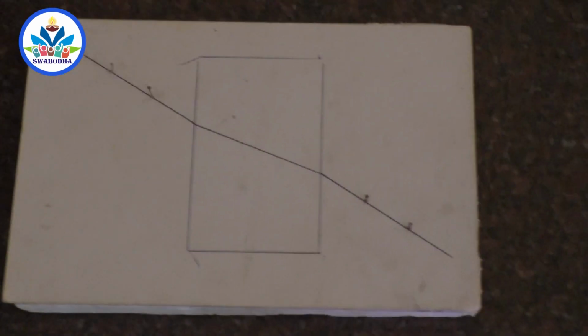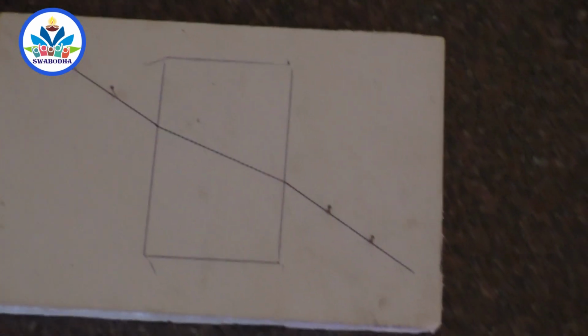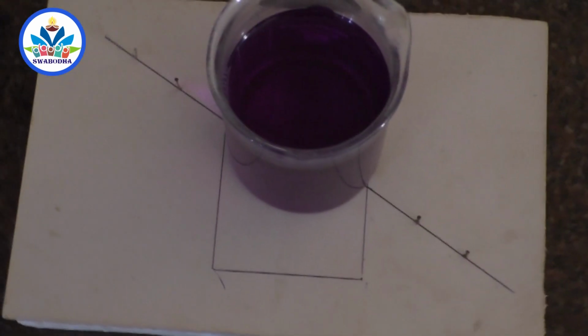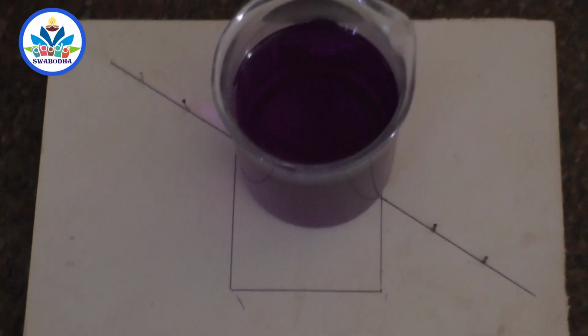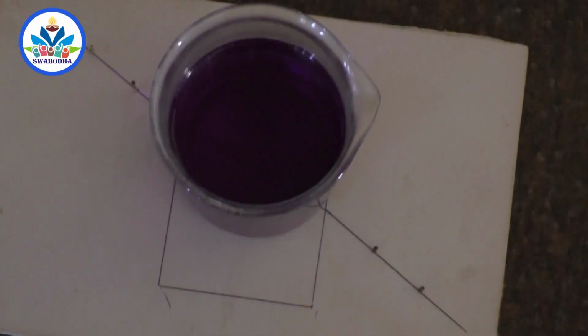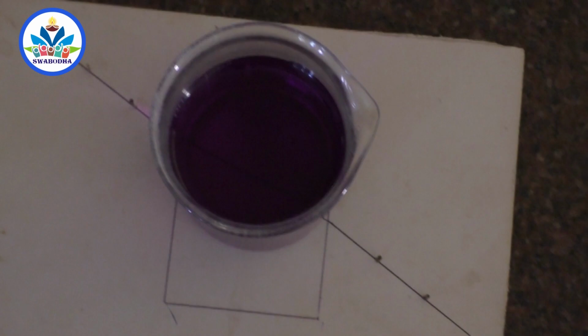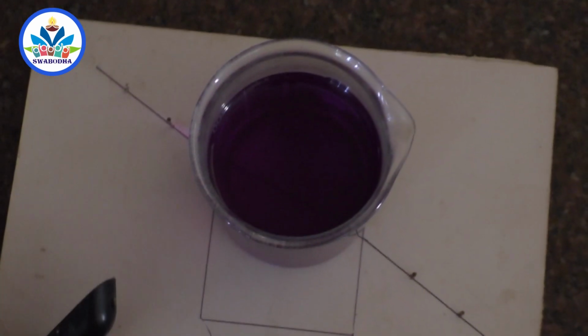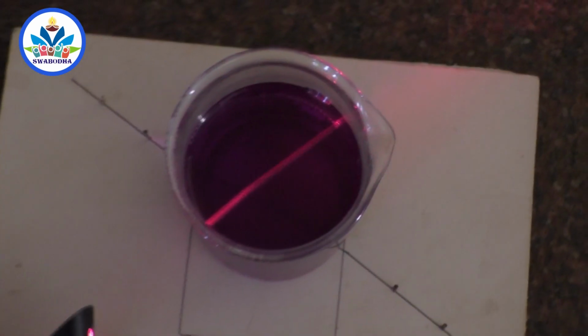If you take a liquid and put some amount of colorful liquid into that and mix it up in a dilute form, not more amount of color, which will make it very dark. Now if I put a laser beam into that, you can see the total internal reflection.